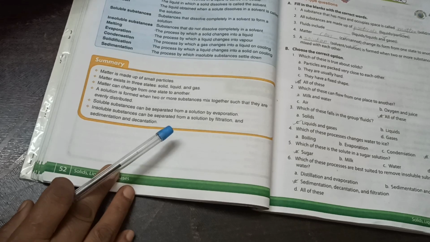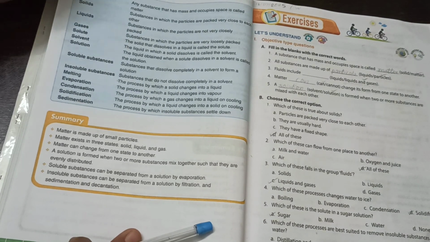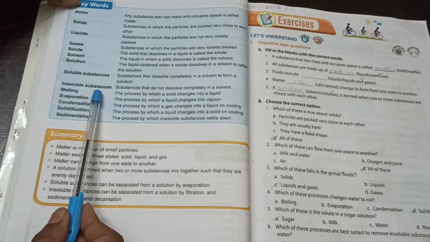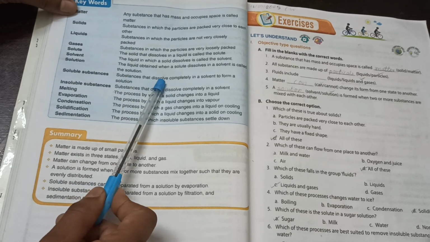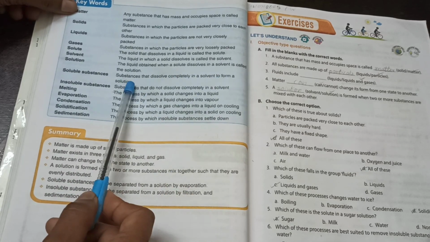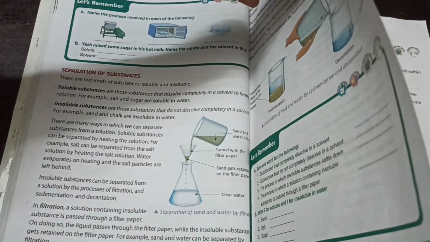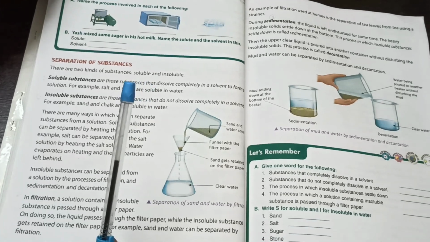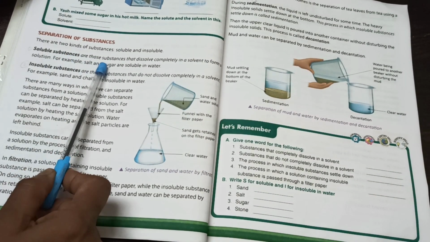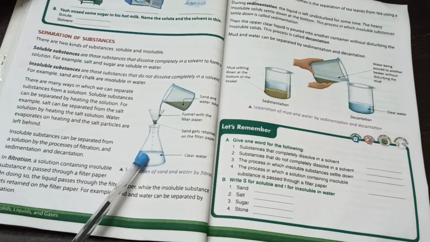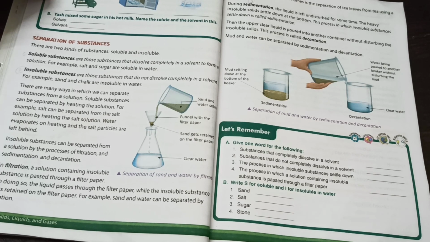Soluble, here is the definition: a substance that dissolves completely in a solvent to form a solution. An insoluble substance is a substance that does not dissolve completely in a solvent. See, soluble substance, insoluble substance. Using this diagram, you show them. Very, very easy.